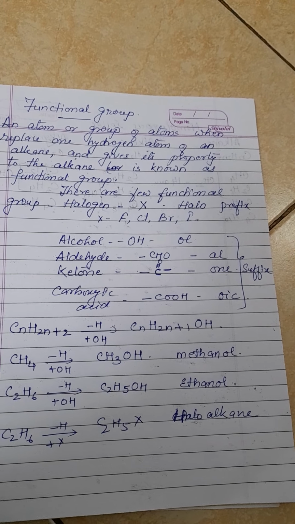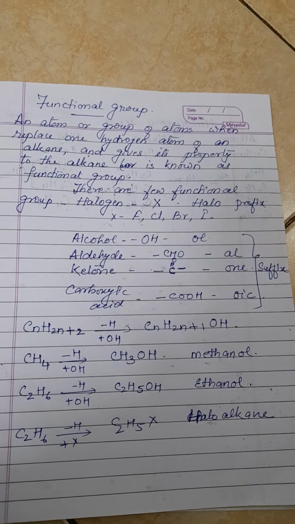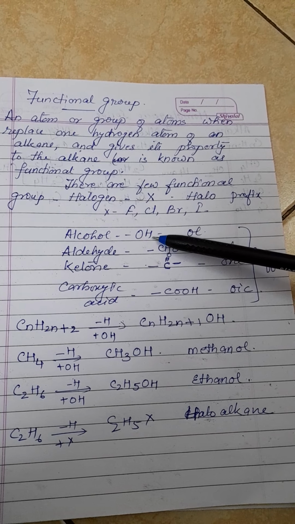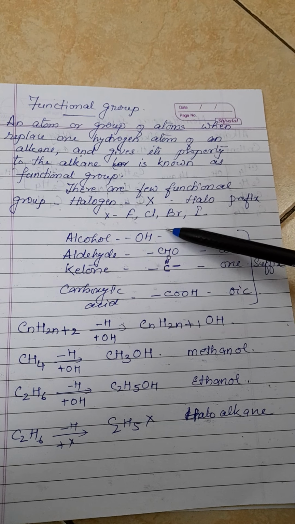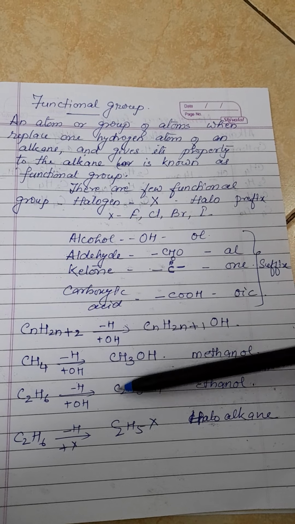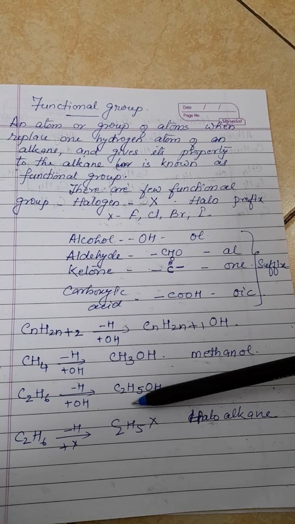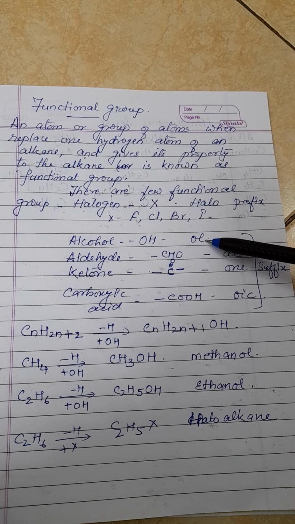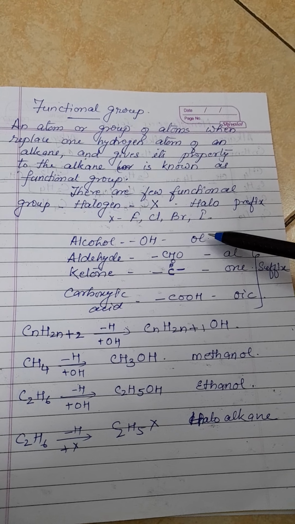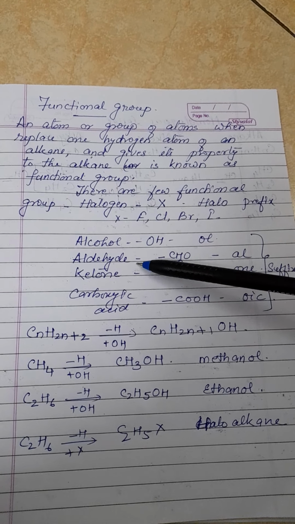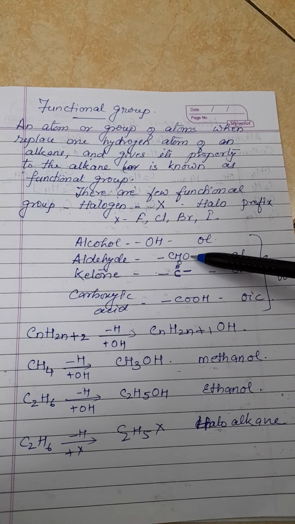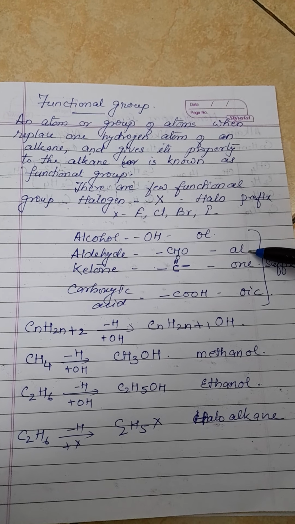If we want to write down the alcohol structure, we will use OH. The OH will be the functional group that is attached to the hydrocarbon. I will show it here with the example also. The suffix used will be ol. For aldehyde, we use the functional group CHO and the suffix used is al.